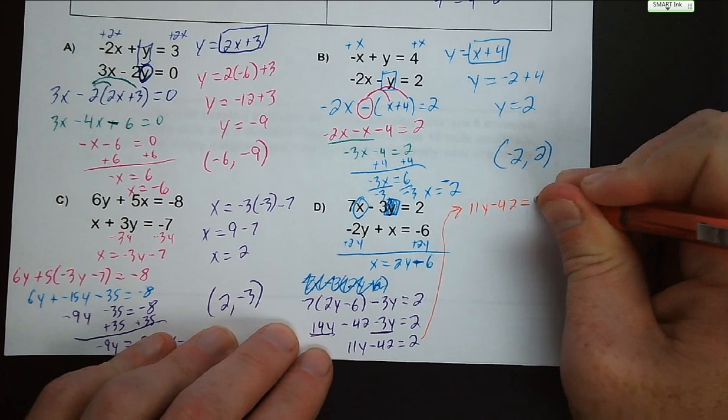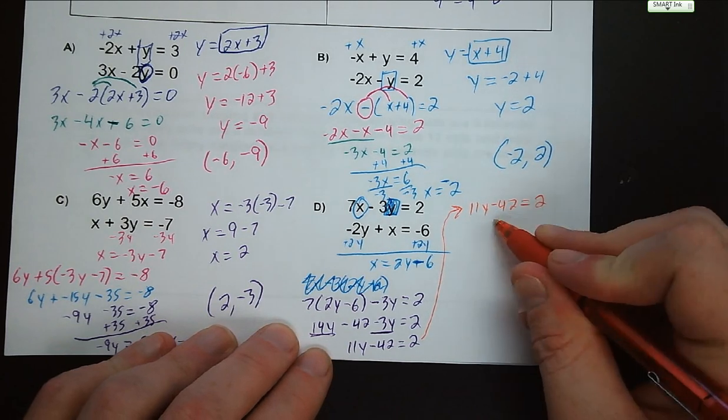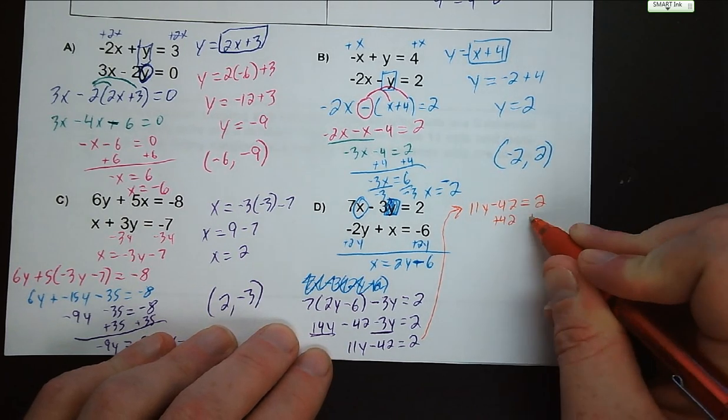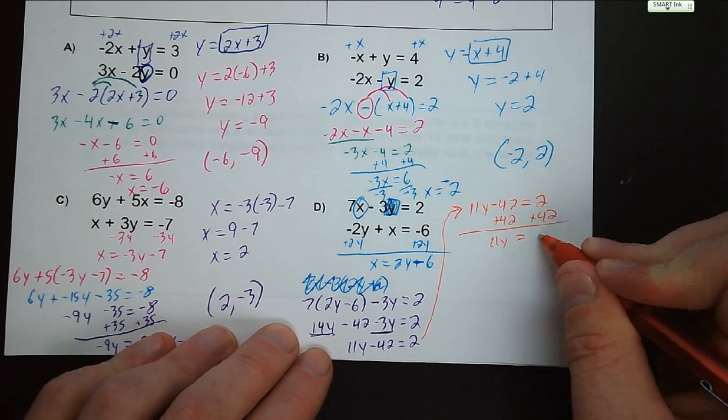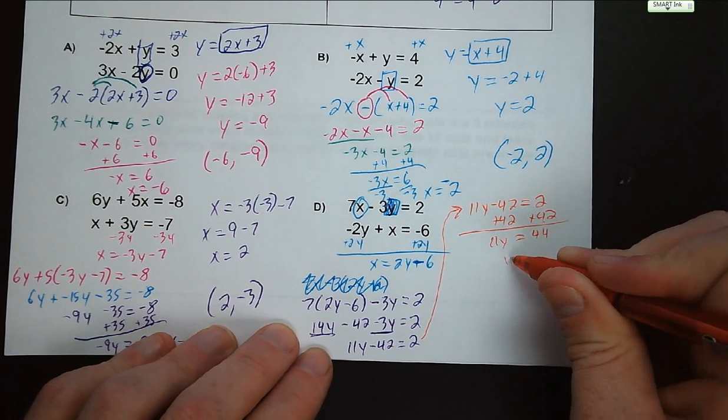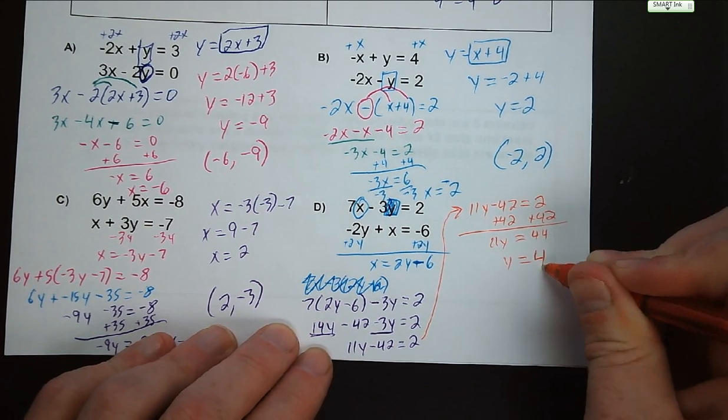Just rewrote the last step. So we're going to add 42 to both sides. 11y equals 44. So y is equal to 4 when we divide by 11.